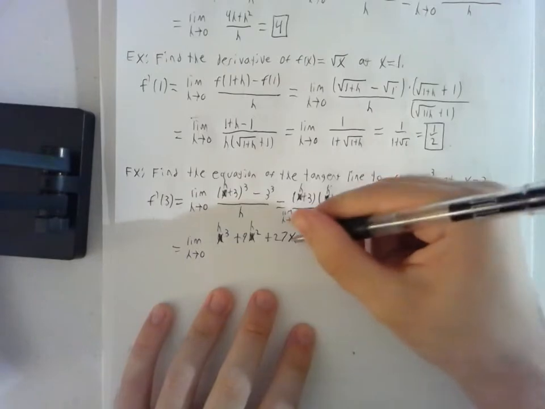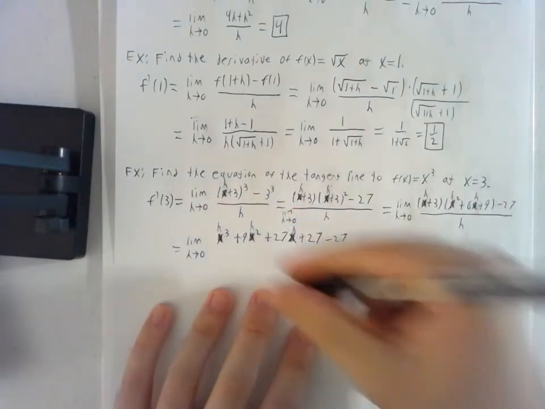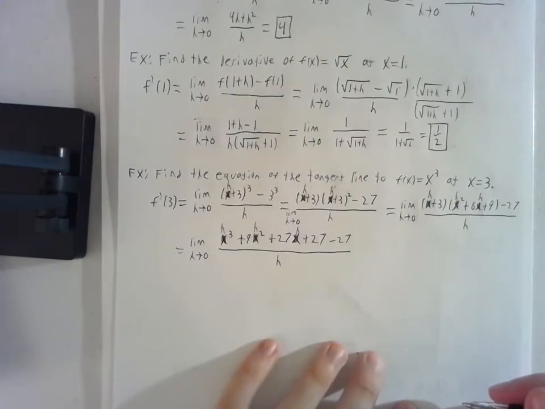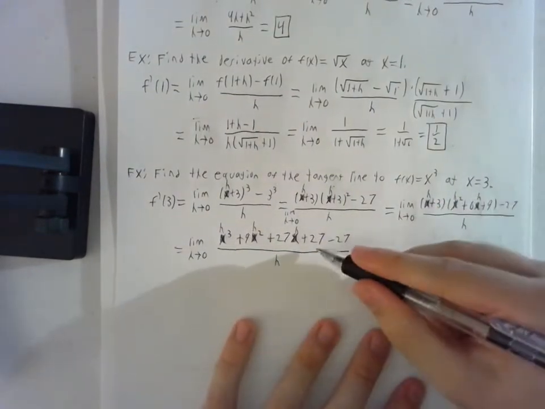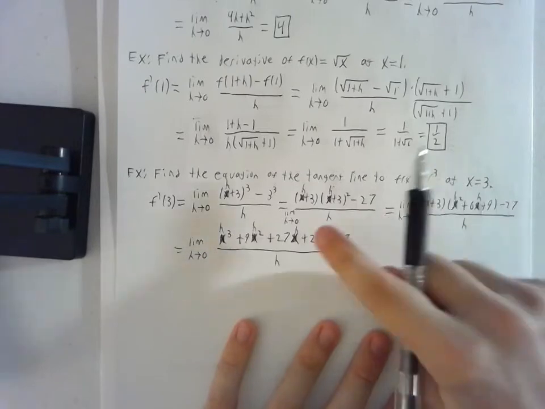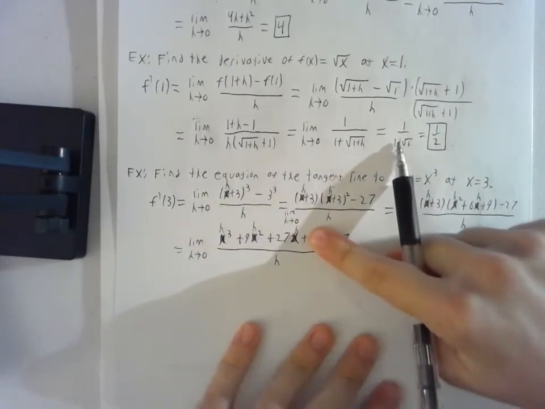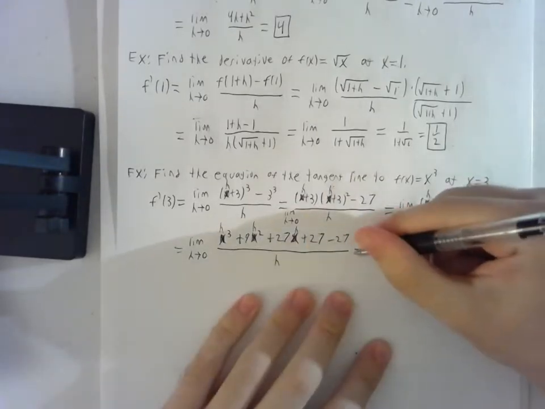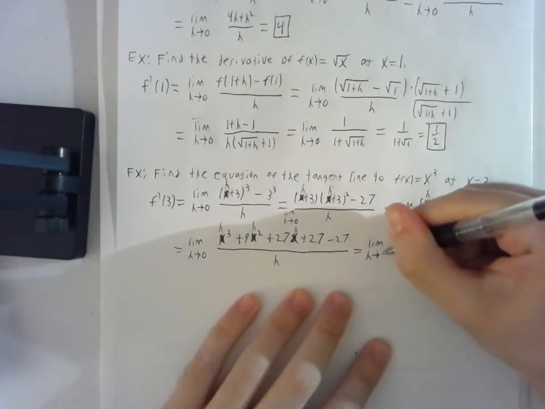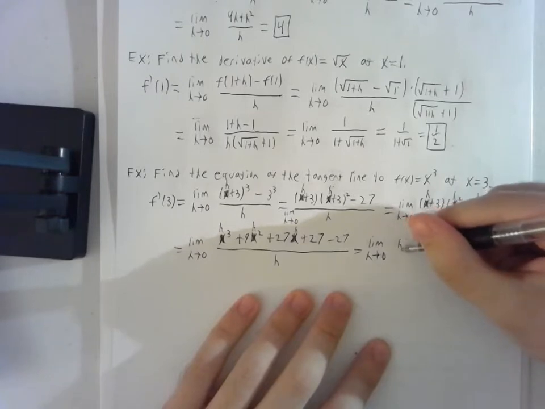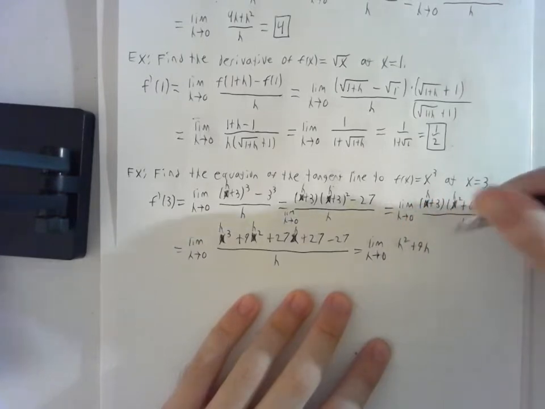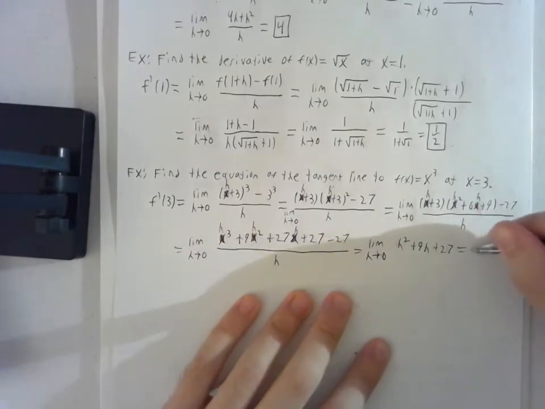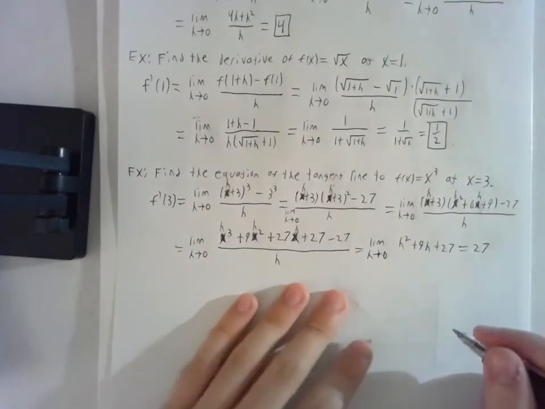And then we divide by h. And so these 27s cancel, and then what we're left with all has an h in it, so we can cancel an h from everything. And we're left over with the limit as h approaches 0 of h squared plus 9h plus 27. And as h goes to 0, we're left over with just 27. So this tells us the slope of the tangent line at 3 will be equal to 27.